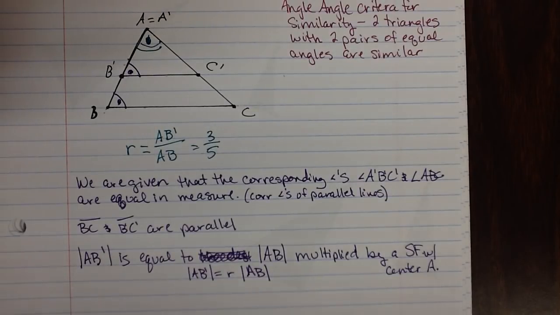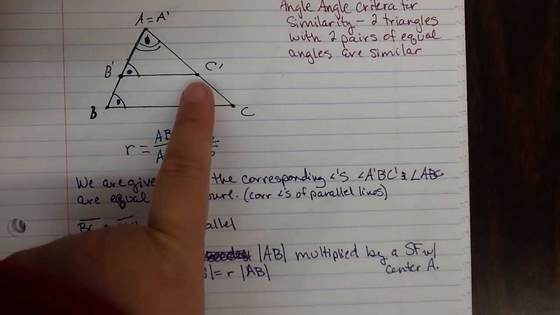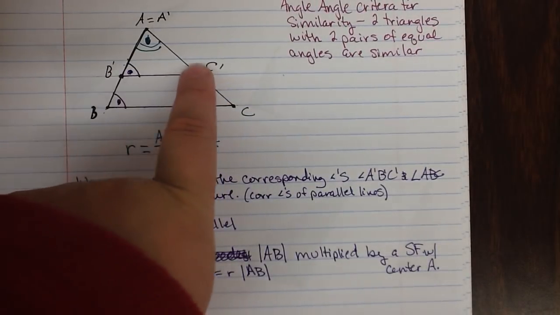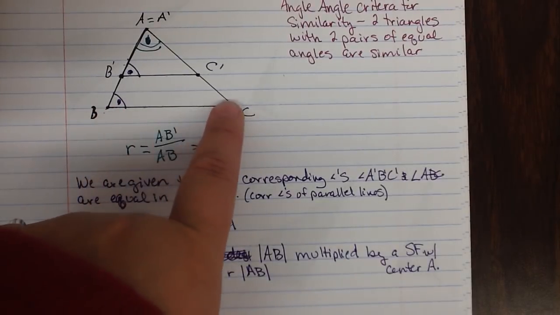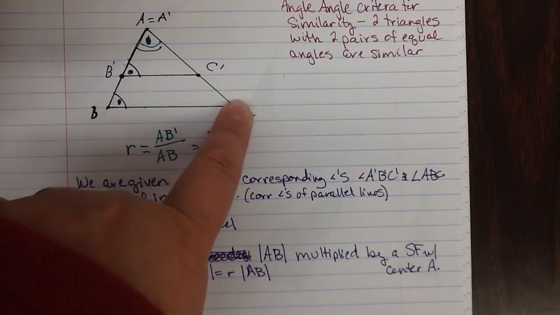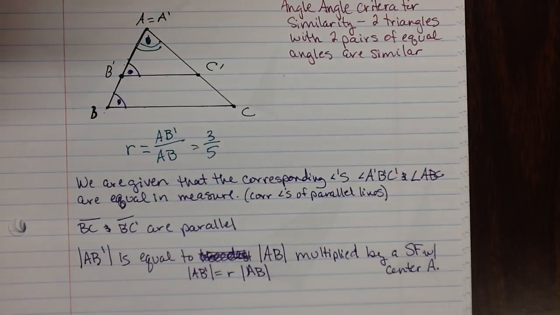Previously, when we dilated on a coordinate plane, we knew that C prime would have to go here because it would go up the line, and C would have to go here because it would go up the line and follow the ray. Okay? Because of the same scale factors.